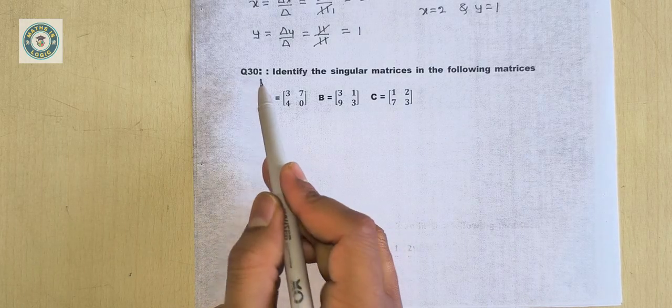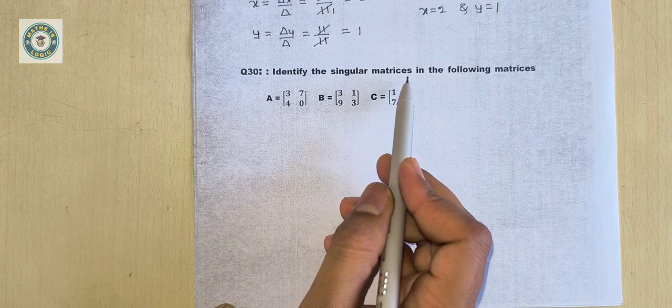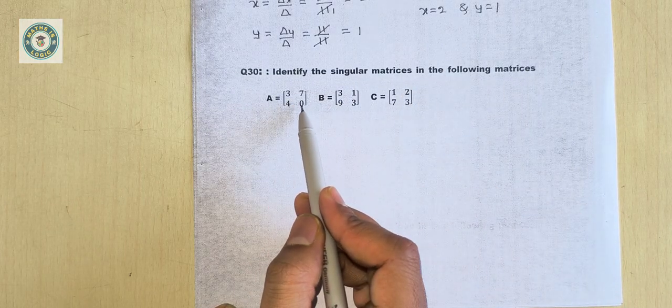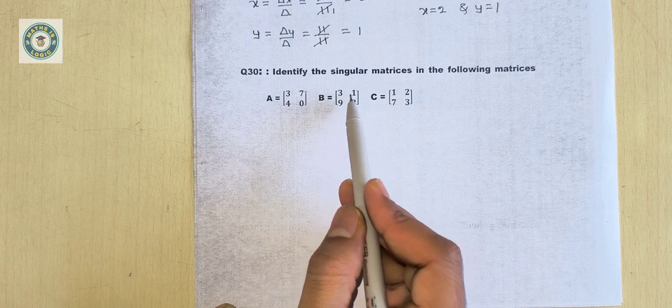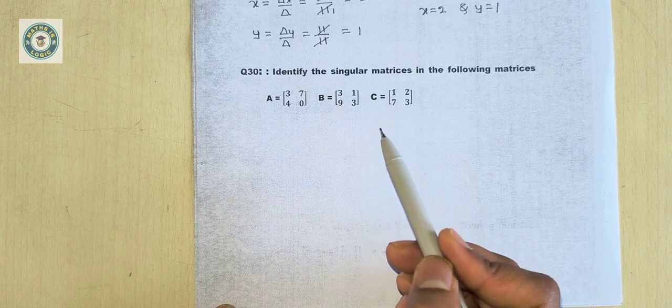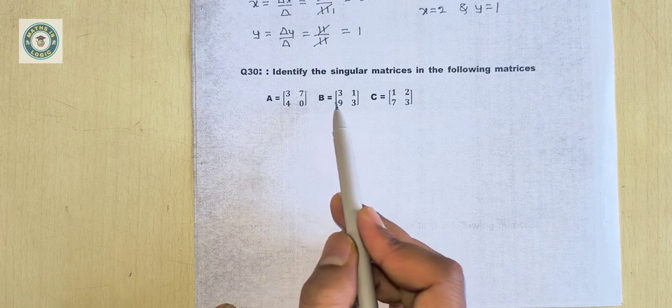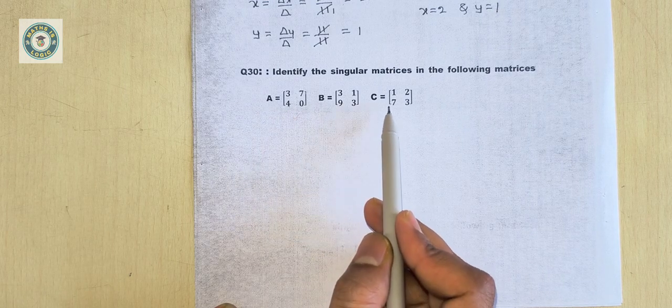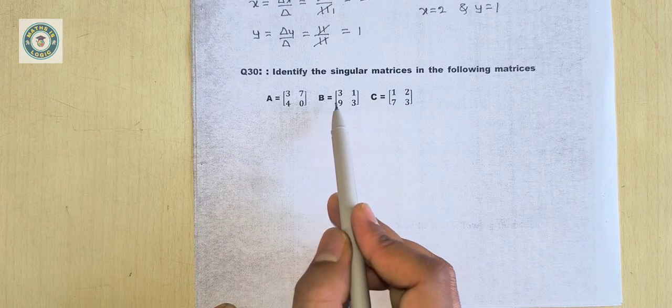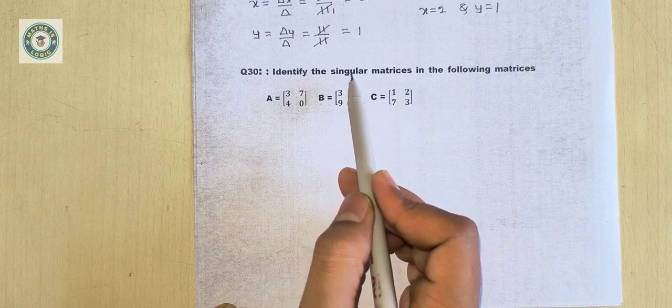Next, question number 30. Identify the singular matrices in the following matrices. A is equal to 3, 7, 4, 0, B is equal to 3, 1, 9, 3, and C is equal to 1, 2, 7, 3. This means three matrices, A, B and C, are given.